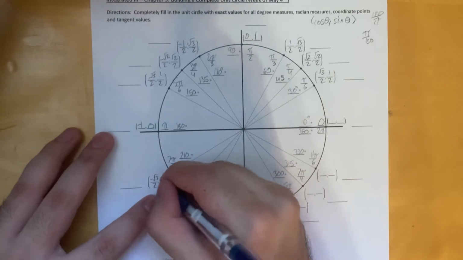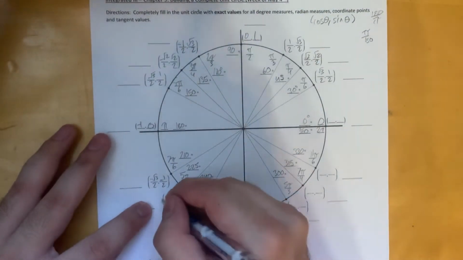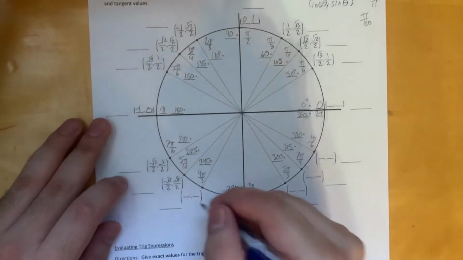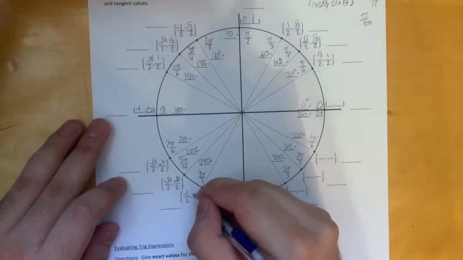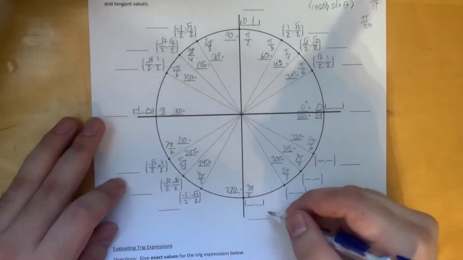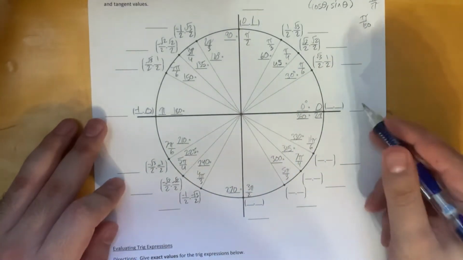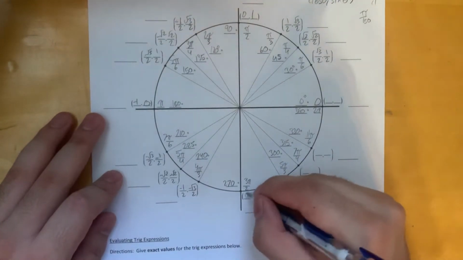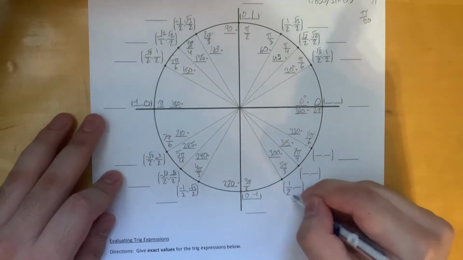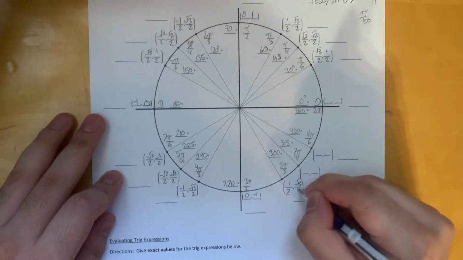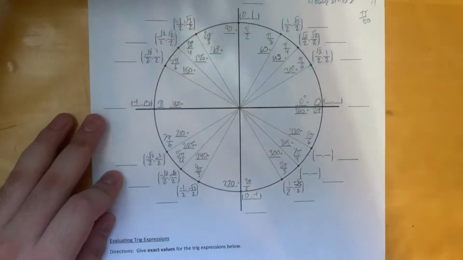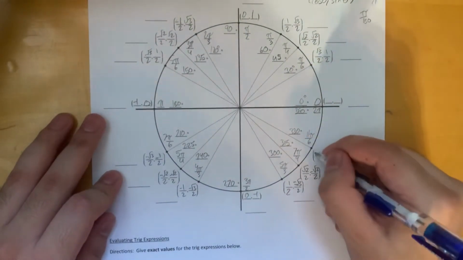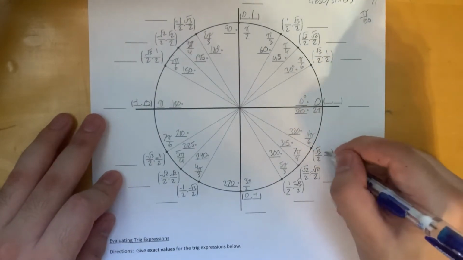I keep drawing the fraction bar. Negative root 2 over 2 and negative root 2 over 2. And then over here, I'm going to get negative 1/2 and negative root 3 over 2. And over here, the y's are only going to be negative, right, in this quadrant. So let's go. We're going to get 0, negative 1. We're going to get 1/2 and negative root 3 over 2. Oops. Yeah, negative. Root 2 over 2 and negative root 2 over 2. And over here, we're going to get root 3 over 2 and negative 1 over 2.